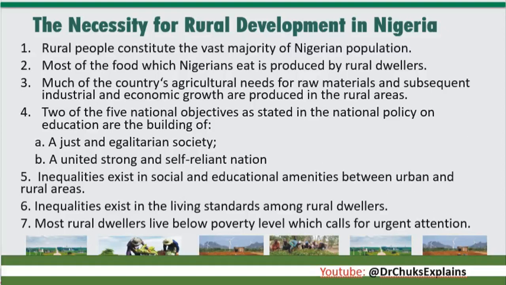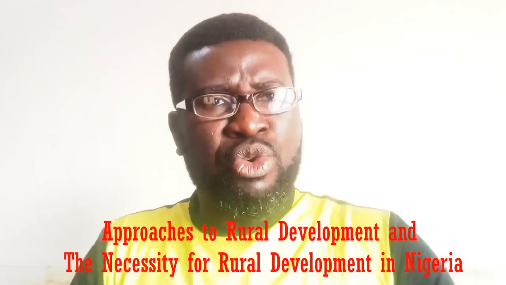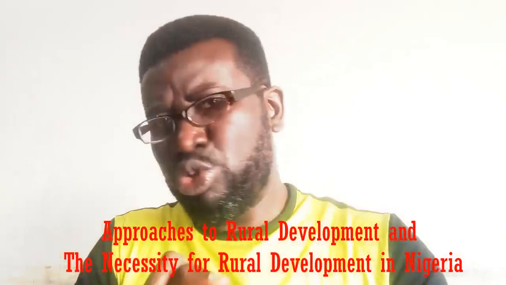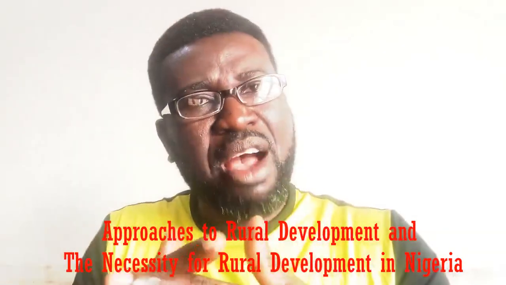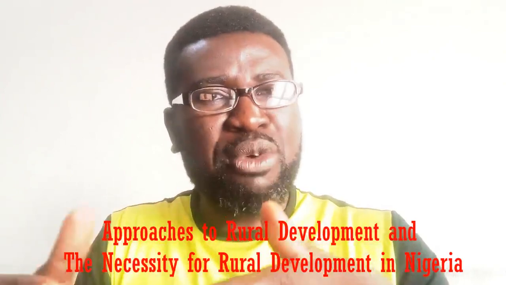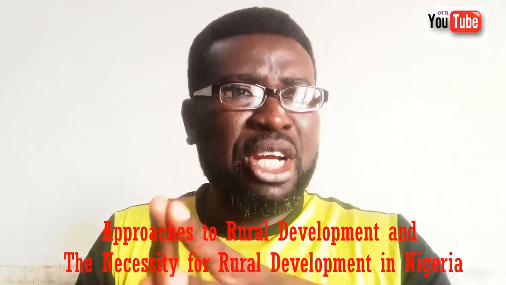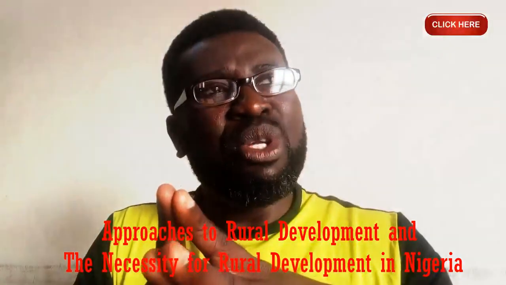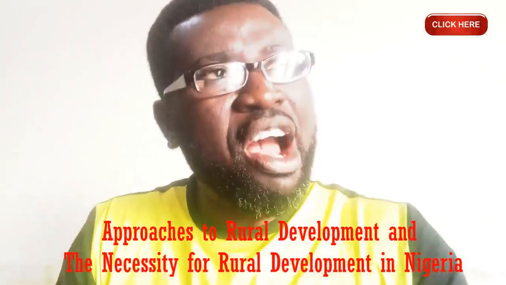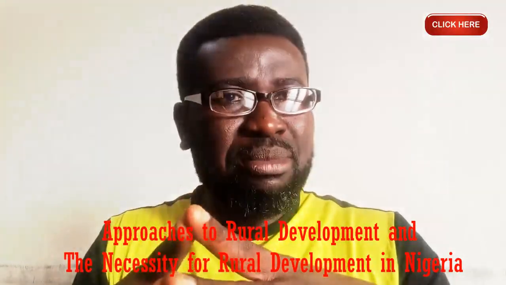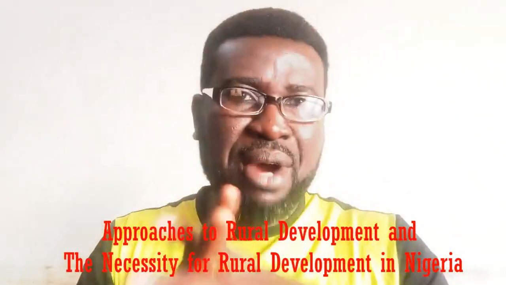So rural development should be introduced to help balance out these inequalities. Number seven, most rural dwellers live below poverty levels, which calls for urgent attention. Consequent upon these listed necessities or reasons why rural development is necessary, we must achieve self-reliance as a country. To achieve that, we must have an egalitarian society, or what is referred to as egalitarianism, or full employment for all. And once we're able to achieve this, it is important that we note that we are now on the path to having rural development or having development in rural environments.